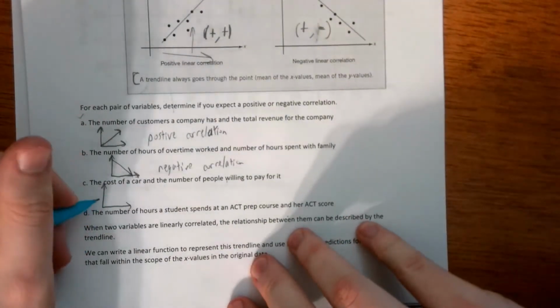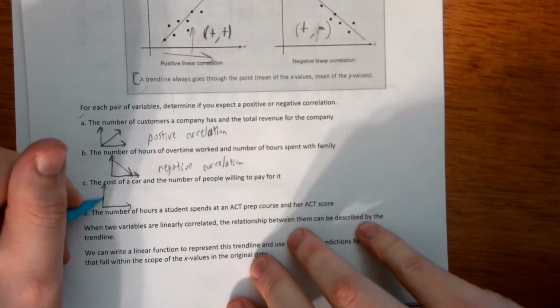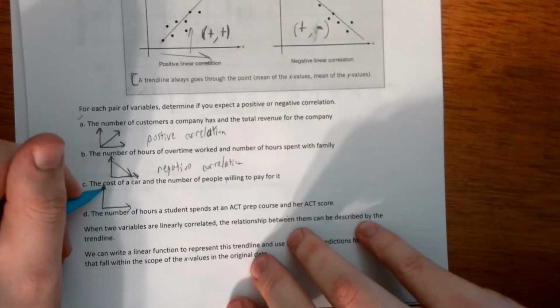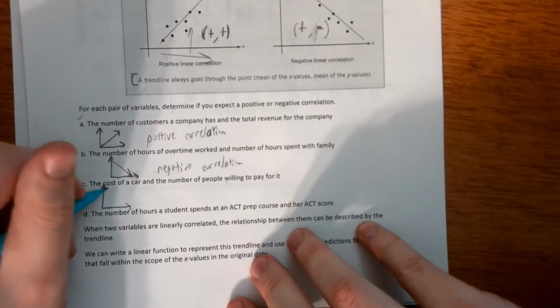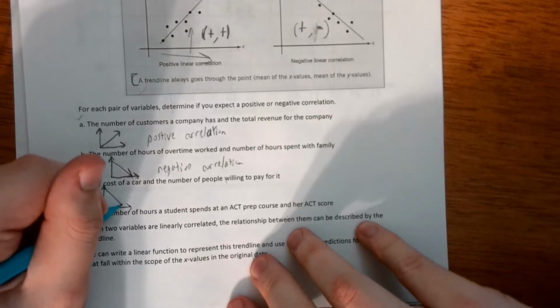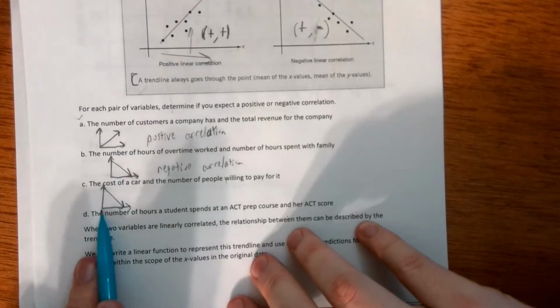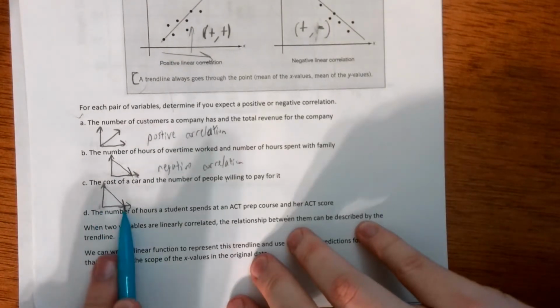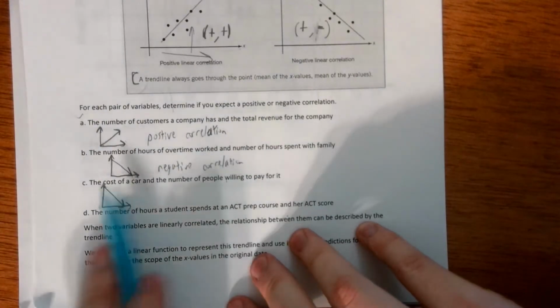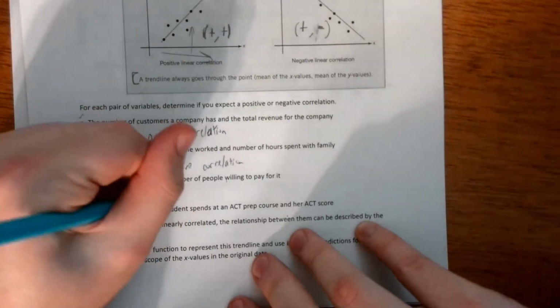So if I look at this y-axis as the cost of the car, as the cost of the car increases, so if we start at like $100,000, there would be very, very few people willing to pay for it. And as I go down to 0, so if the cost of the car is 0, almost everybody would be willing to pay for it, right? Because it doesn't cost anything. Okay, so that's another example of a negative correlation.